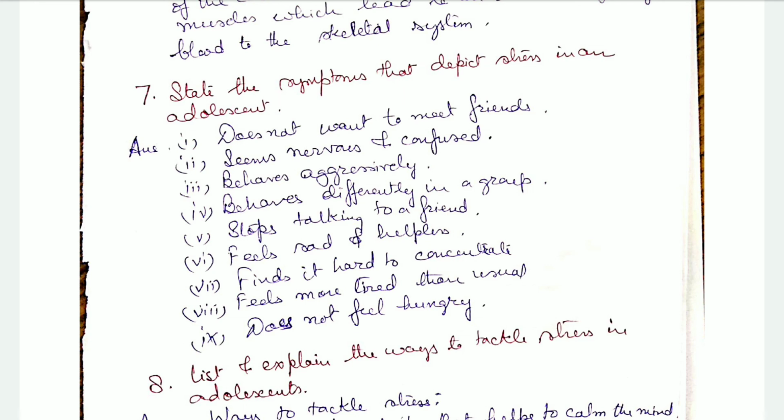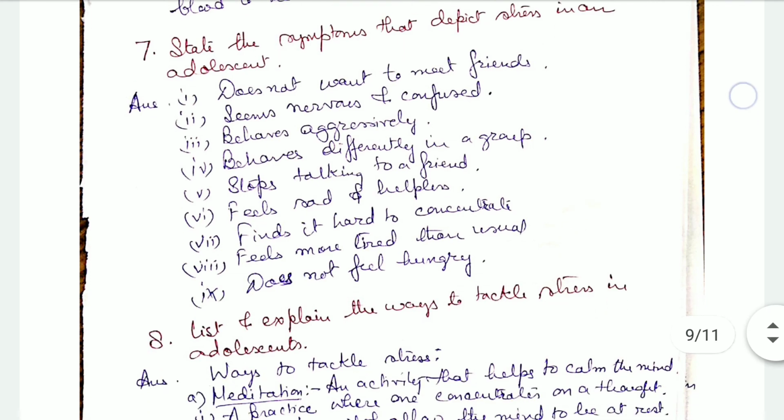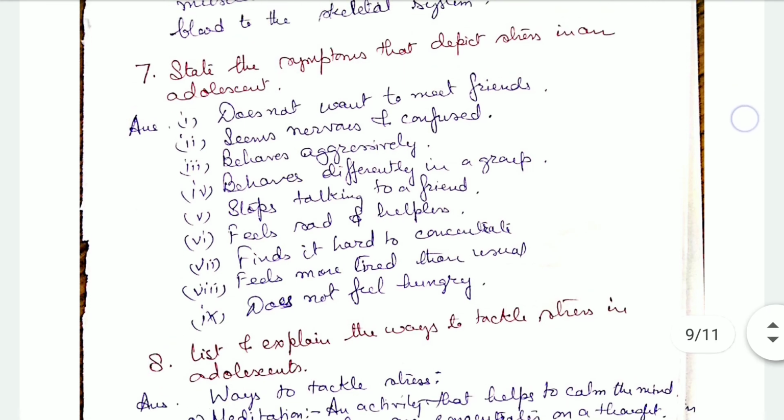So when you see certain adolescents or teenagers undergoing these types of symptoms, then you can understand that the person is undergoing a stress condition. Okay, so I stop here.